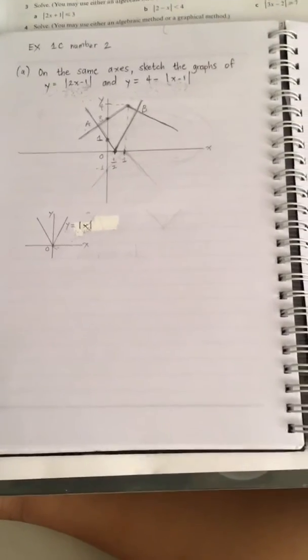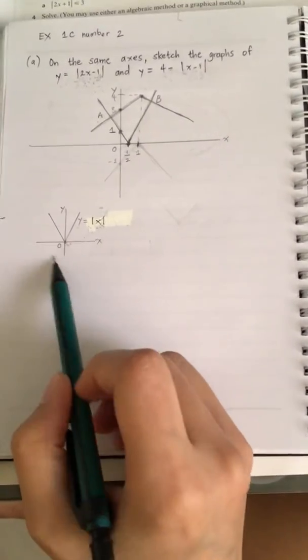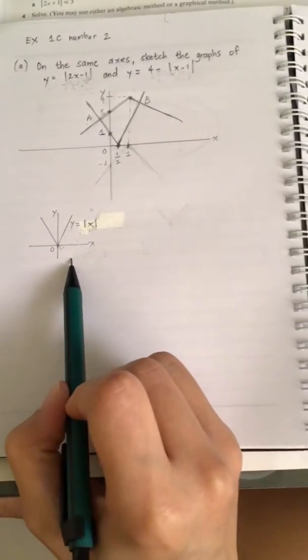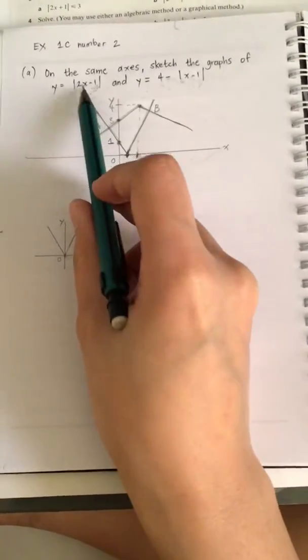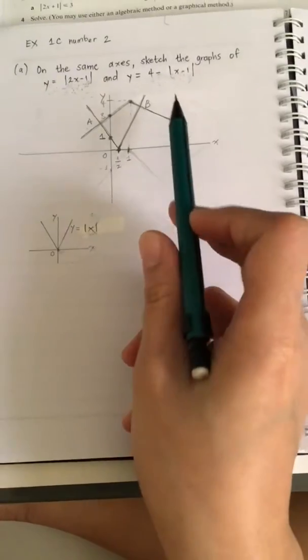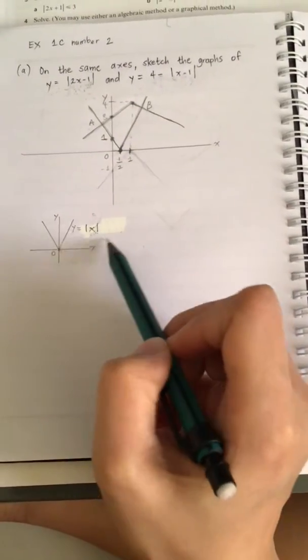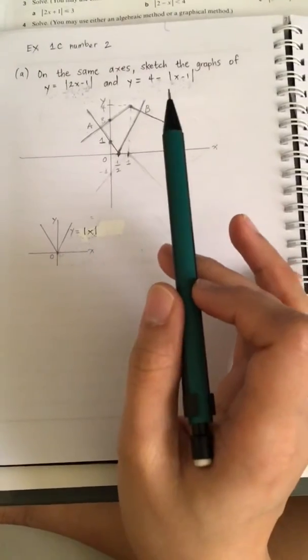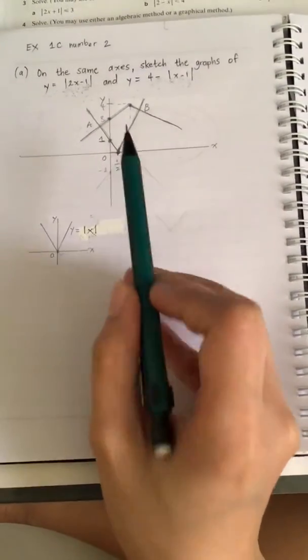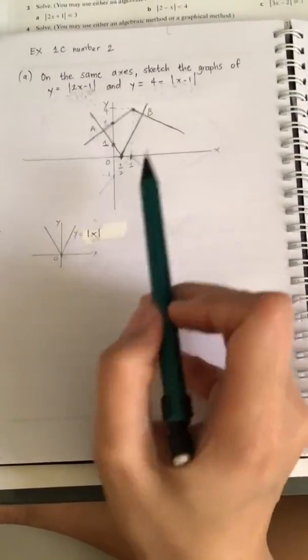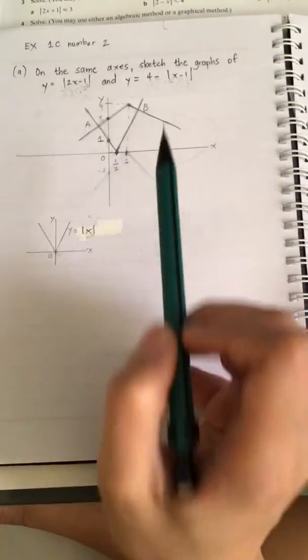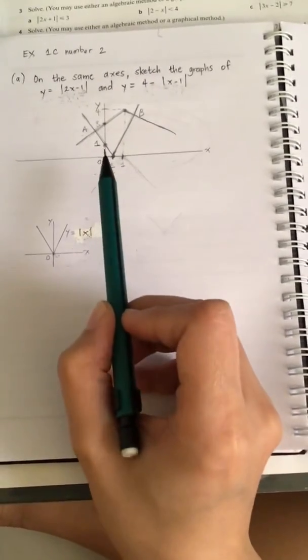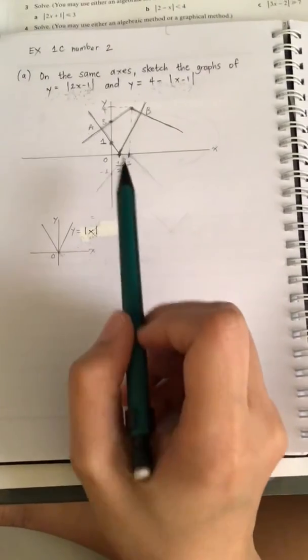Again, recap, how did we get these graphs? We looked at the parent function. We compared the 2 equations to the parent function to get the transformations. And then, once we get the transformations, we move the vertex. Once we located where the vertex is, we find the y-intercepts.